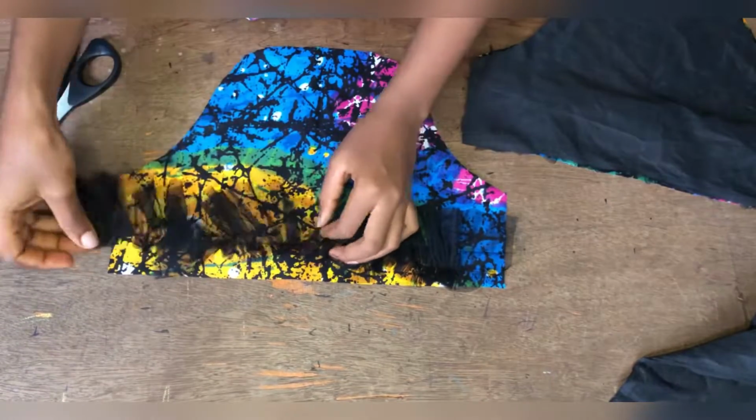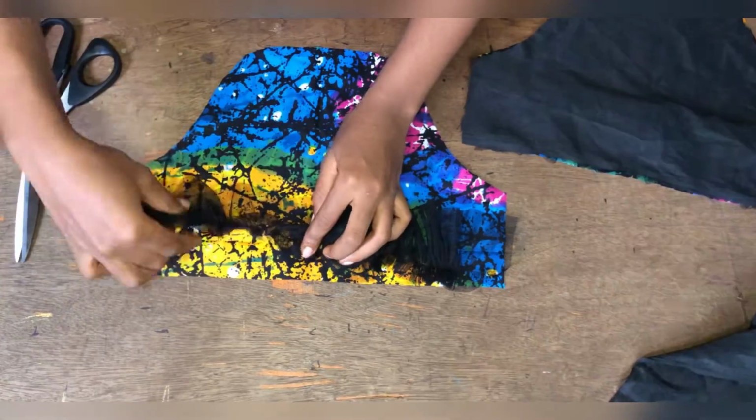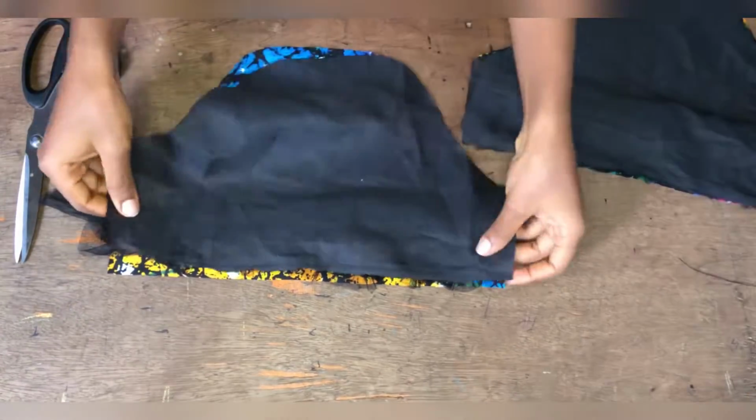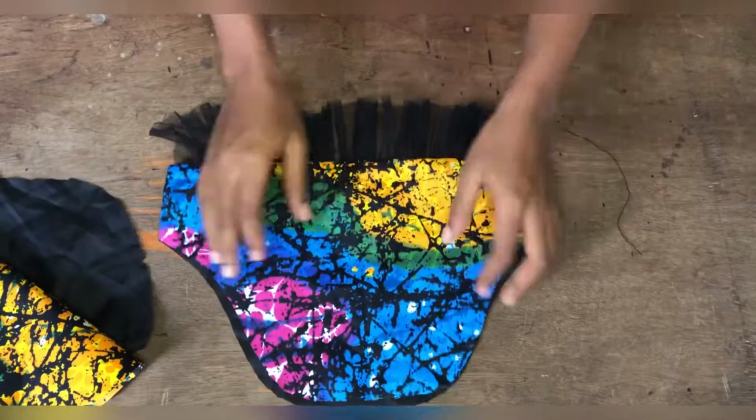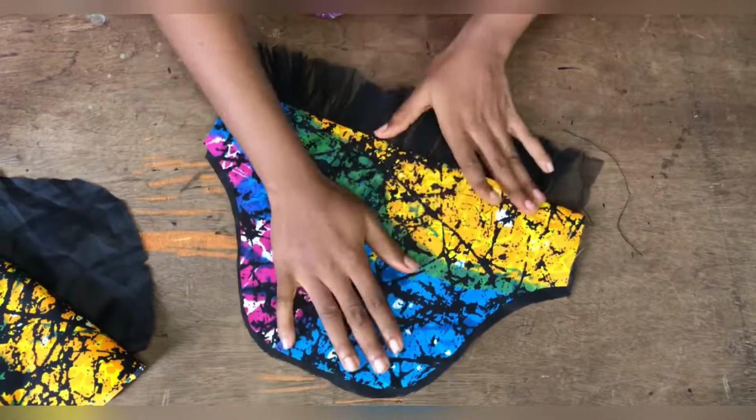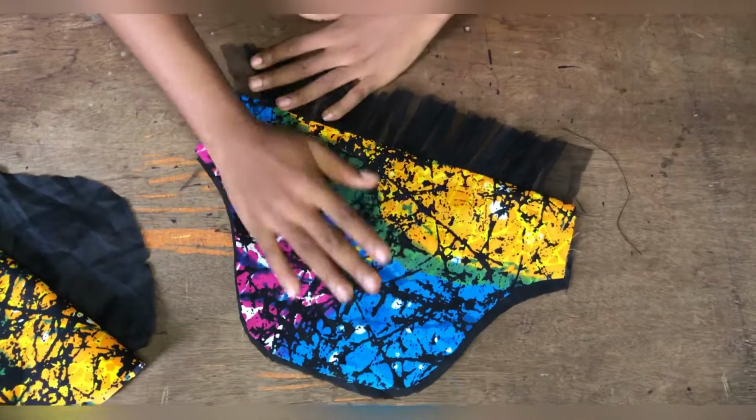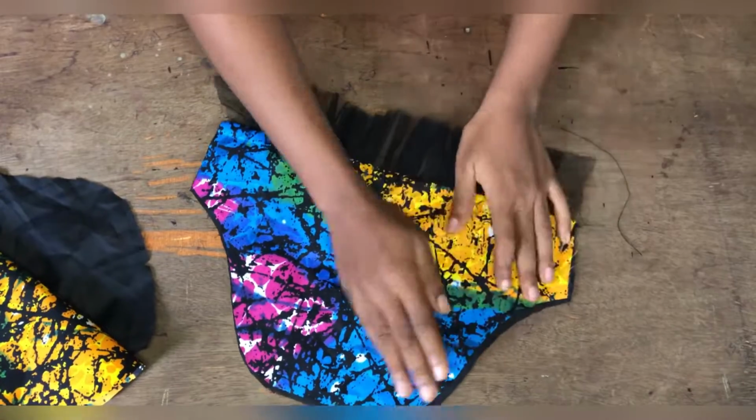So now I'll also do the same for this sleeve. I'll also do the same thing here. Yes, and I'll place the lining on it, and I'll just sew. So this is what I have after placing the lining and after sewing.